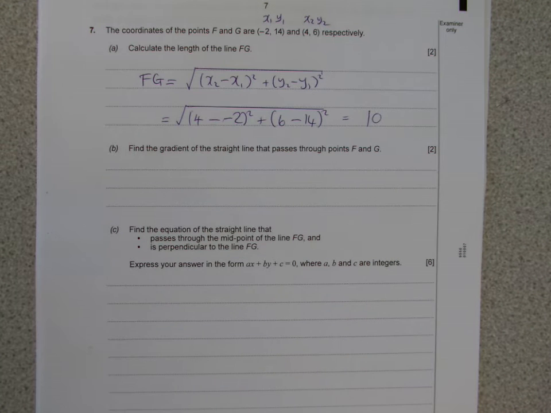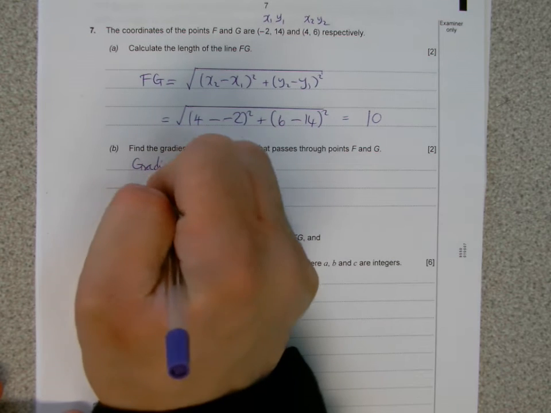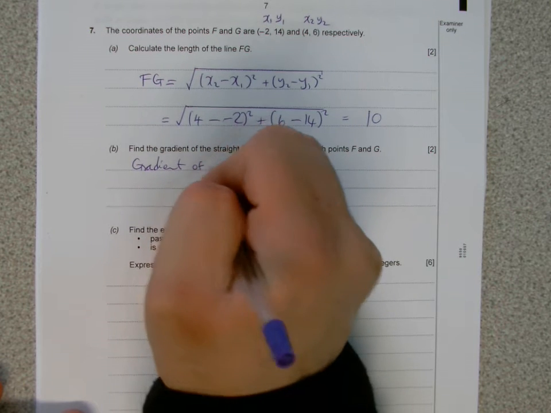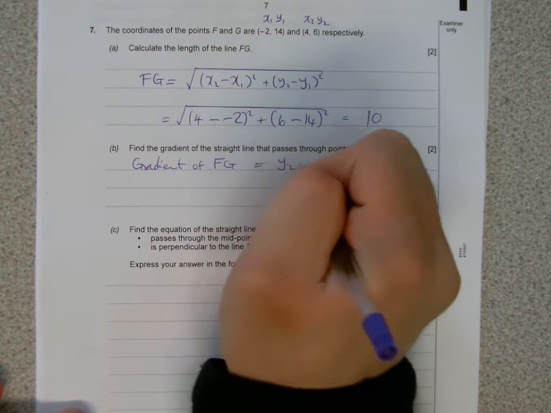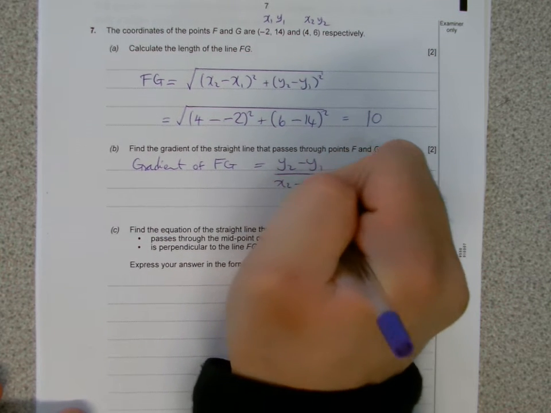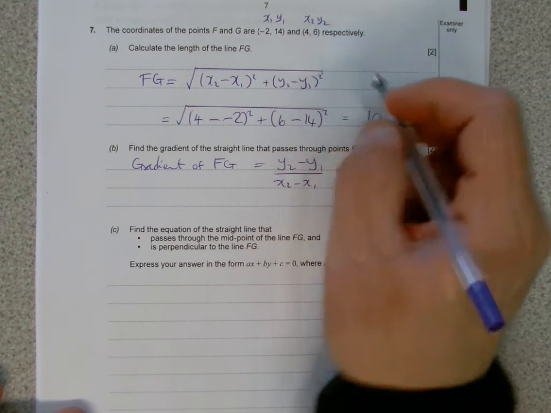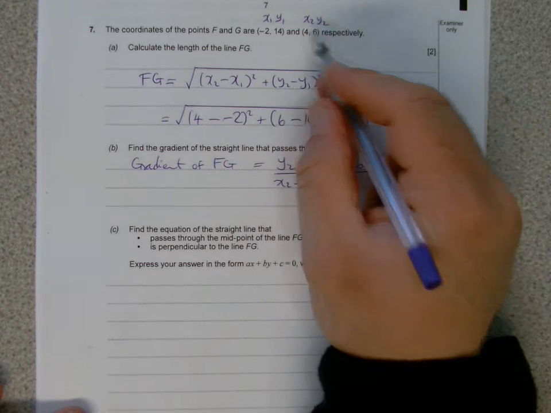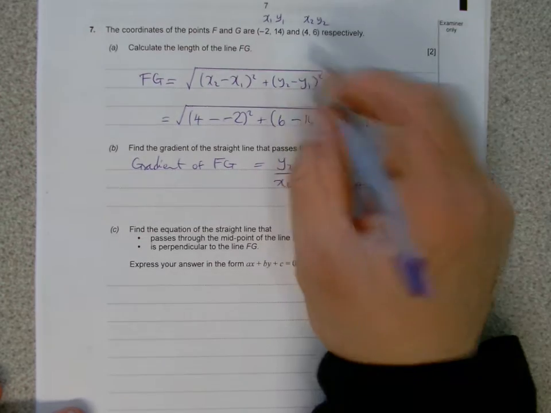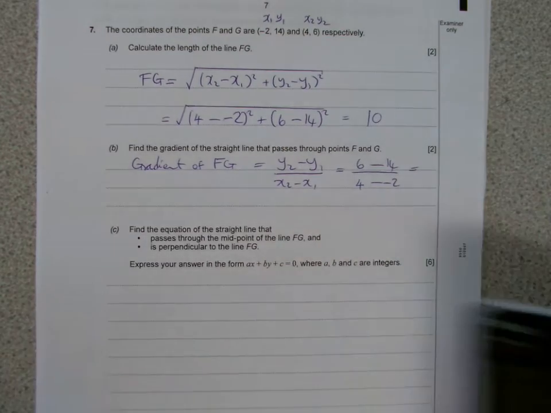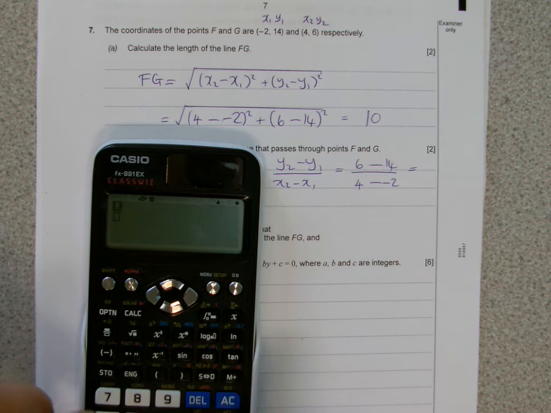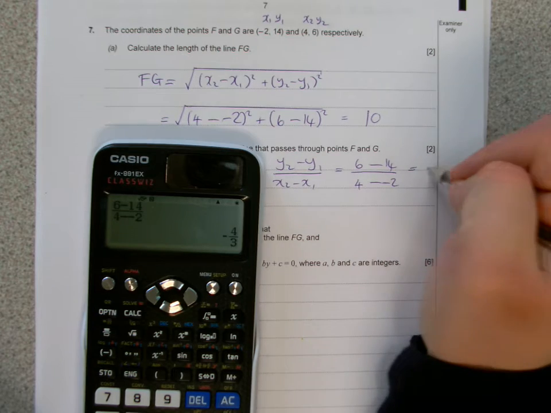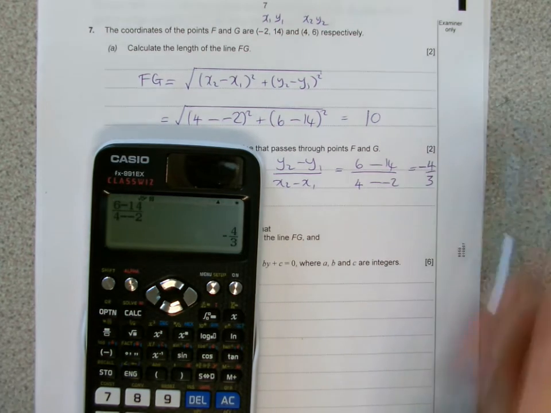Then it says find the gradient of the straight line that passes through the points F, G. So remember now, to get the gradient between 2 points, gradient of FG, we need to use the formula y2 minus y1 over x2 minus x1. So again, my y2, according to that, is 6. My y1 is 14. My x2 then is 4. My x1 is minus 2. So we get our fraction, 6 minus 14 on the top, and on the bottom 4 minus 2, and we get our answer to be minus 4/3.